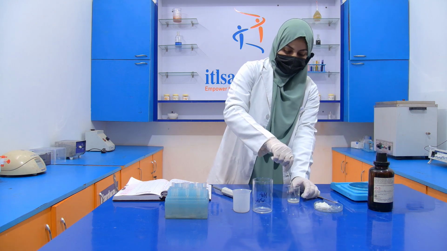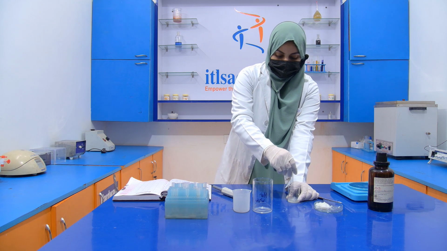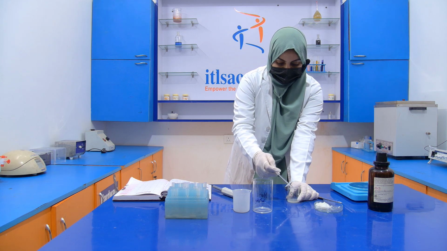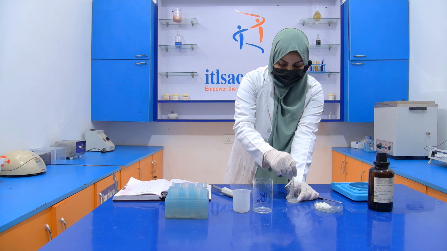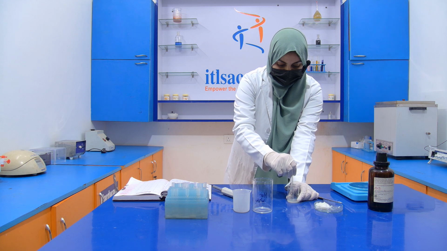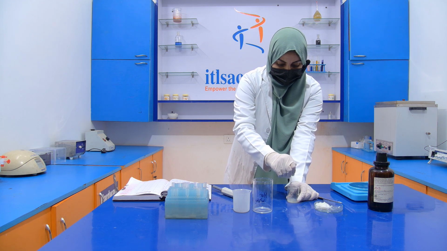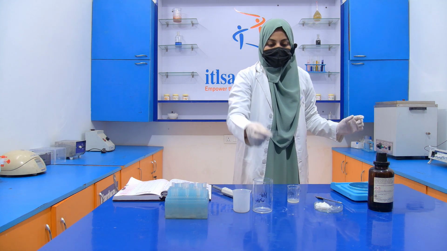Now we have to stir it with the help of that glass rod. Now examine the glass rod.